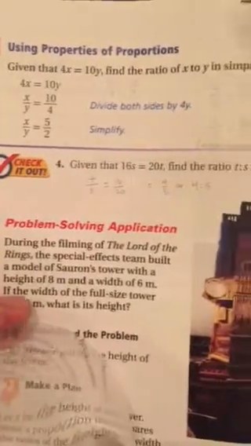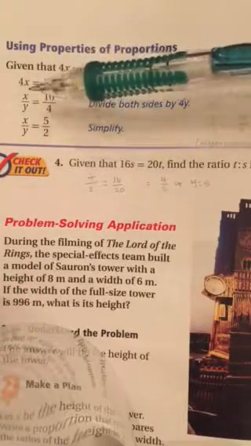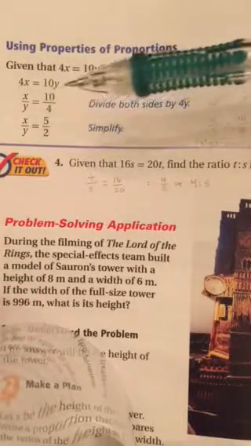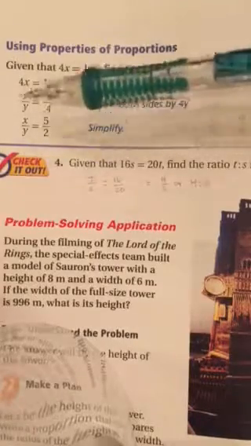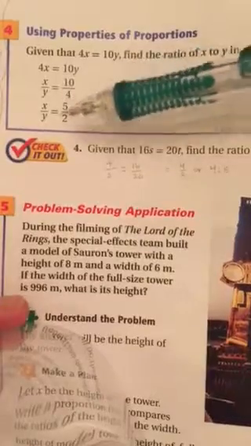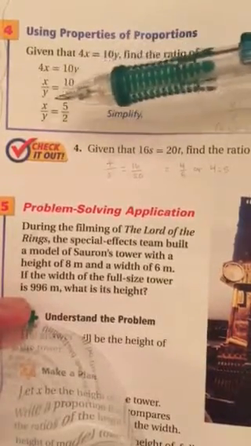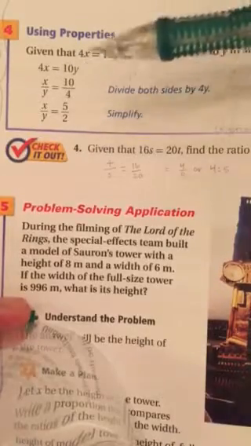Now, because they told us the ratio is x to y, that told us also the order that we needed them in, x on top, y on the bottom. If we had flipped it, everything would have to flip. But then our final ratio would not be in the x to y form. If we had flipped everything, then it would have been in the y to x form, which we will see in our next example. So this is the check it out.